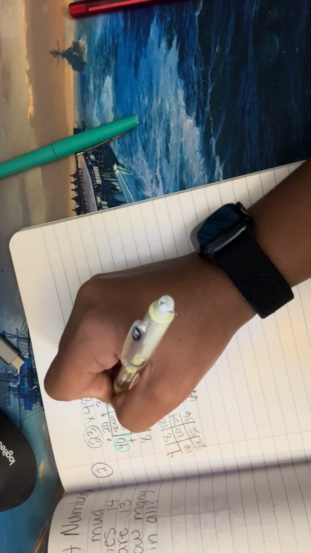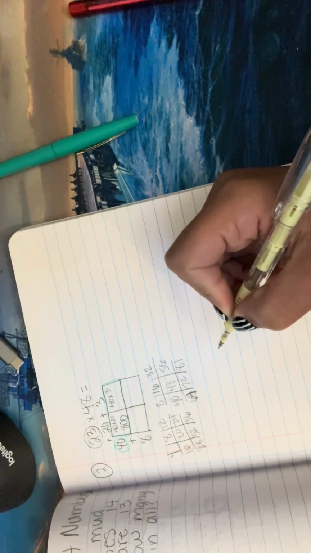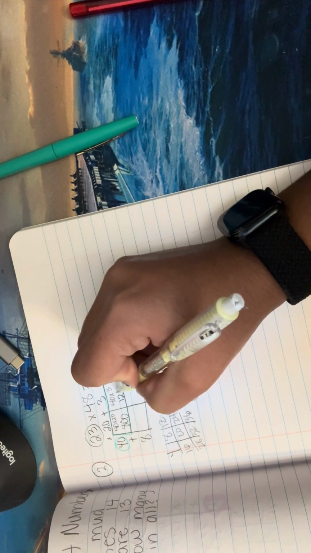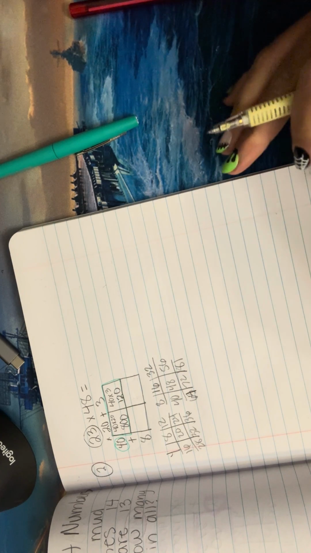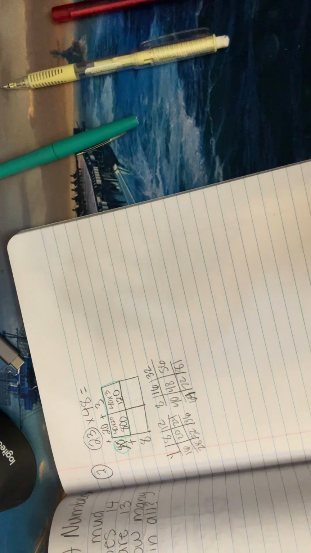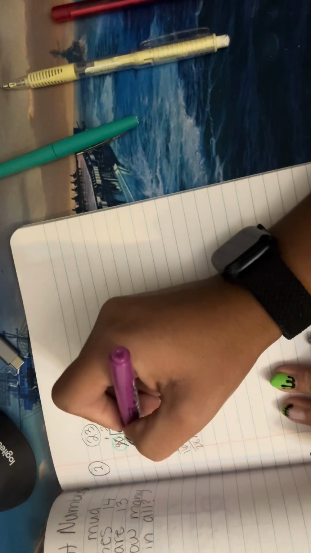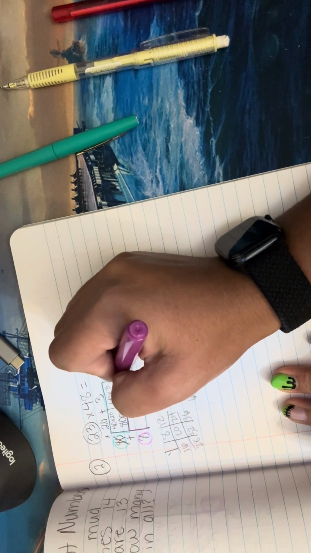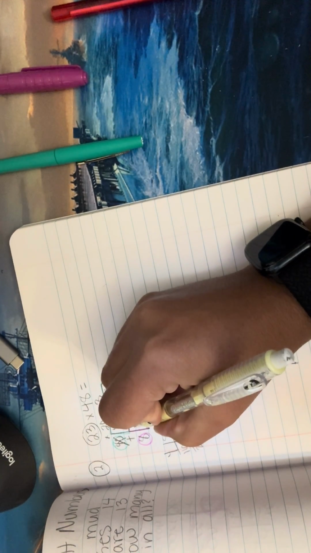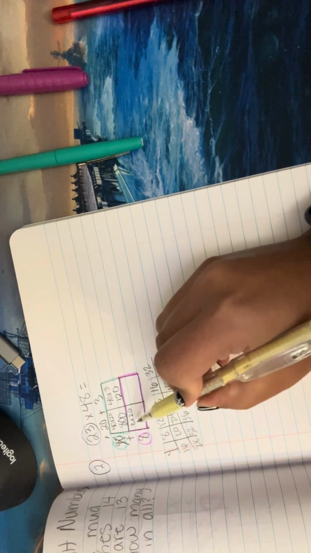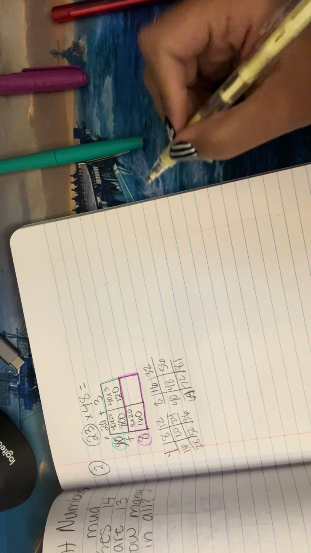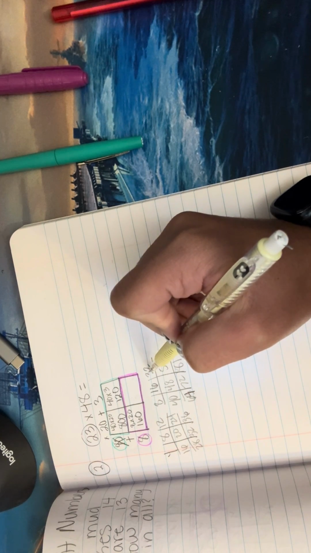Then I'm going to do 40 times 3. 4 times 3 gives me 12, plus the 0 from my 40. Then I'm done with my 40 now. So now I'm moving on to my 8. So I'm going to come down here to this box. I'm going to multiply 8 by my 23. So I've got 8 times 20. Know that 8 times 2 is 16. So I'm going to put my 16, use my zeros trick, and then 8 times 3 gives me 24.